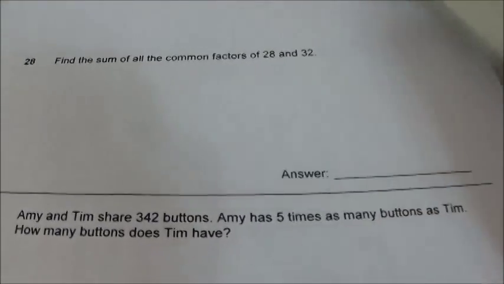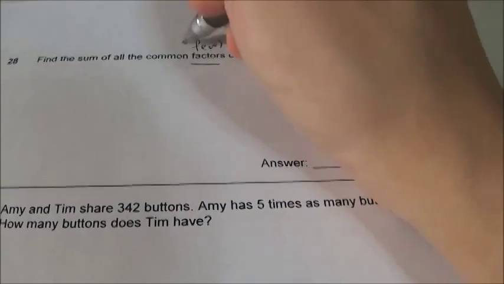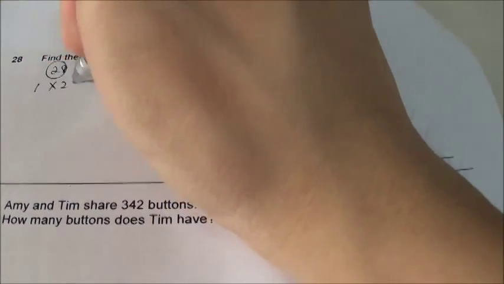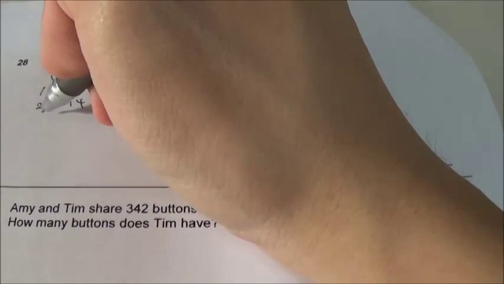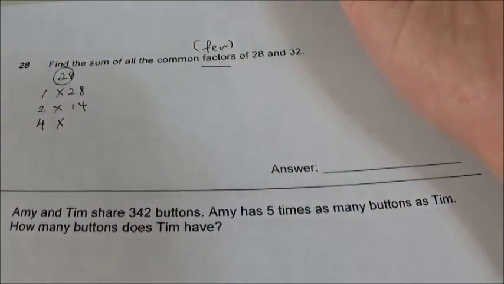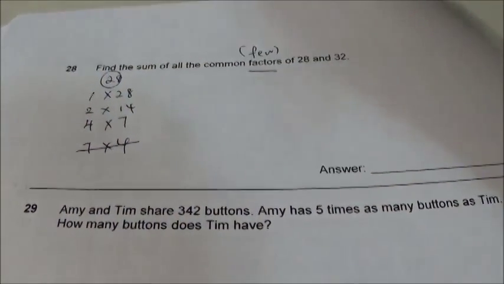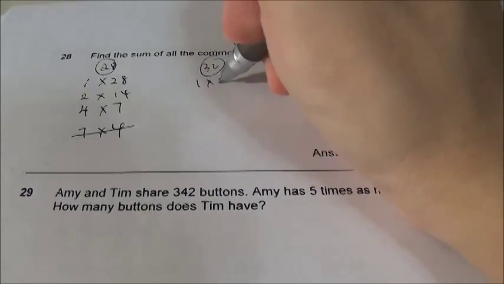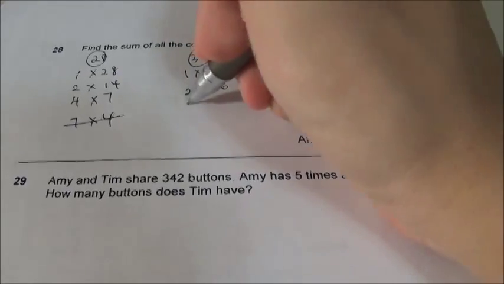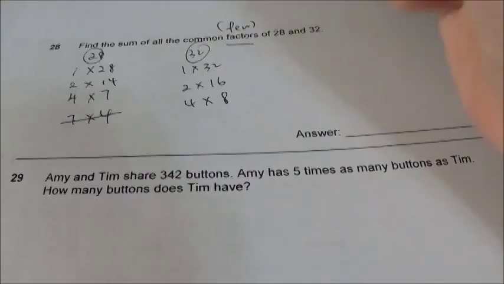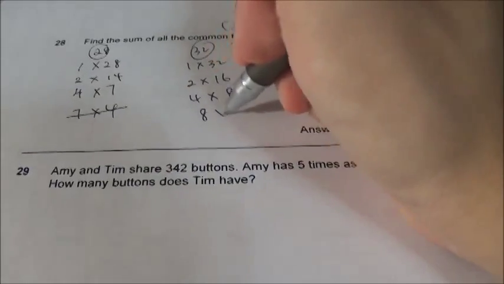Find the sum of all the common factors. So factors must be smaller than 28 and 32. Let's start with 28. 1 times 28, 2 times 14, 3 we cannot, 4 times 7, 5 cannot, 6 cannot. We have 7 times 4, so we stop. When we repeat, we stop. Okay, let's look at 32 now. 1 times 32, 2 times 16, 3 cannot, 4 times 8, 5 cannot, 6 cannot, 7 cannot, 8 times 4, stop.